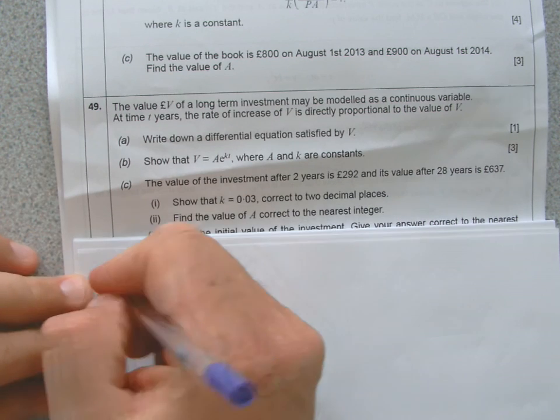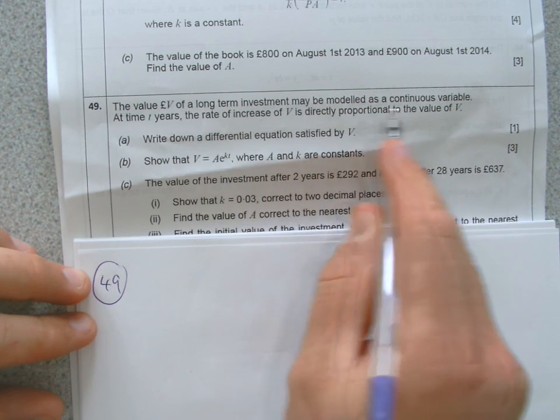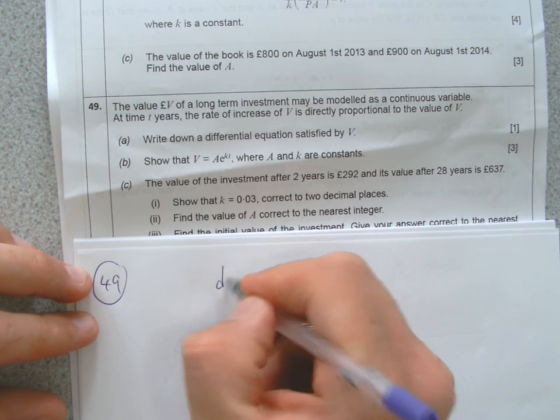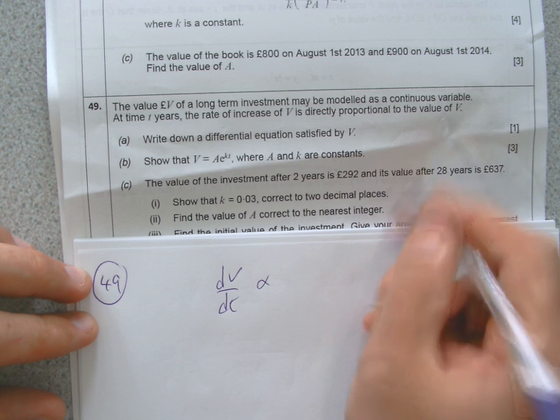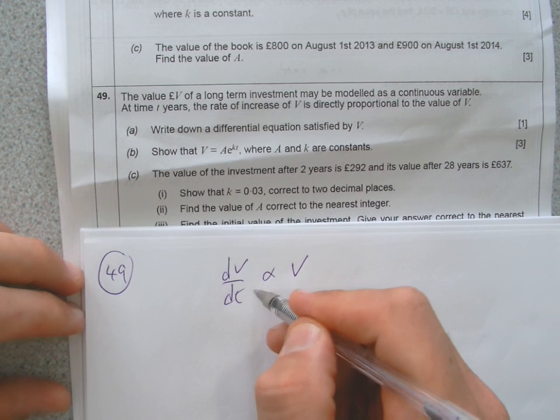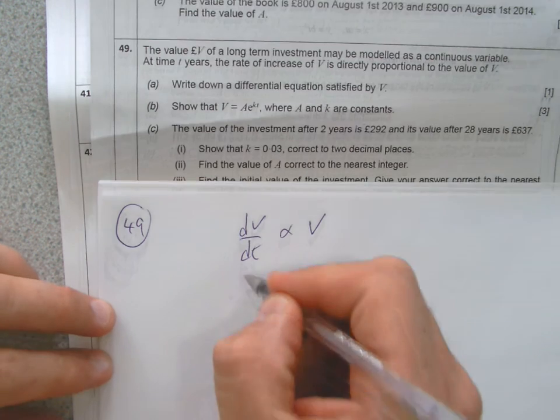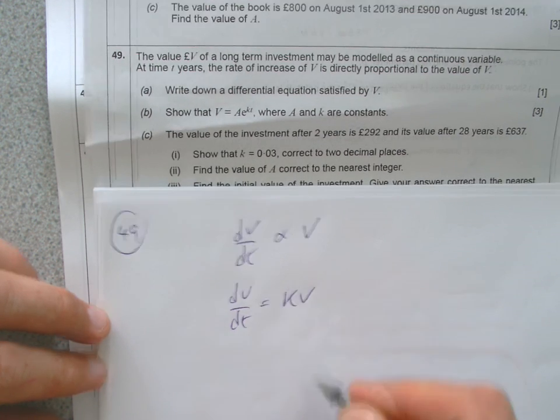Right, question 49. You've got here, the value V of a long-term investment may be modelled as a continuous variable. It says the rate of increase of V, so that's dV/dt, is directly proportional to the value of V, so positive, because it's increased. So then, to get the differential equation, dV/dt will equal kV, right?